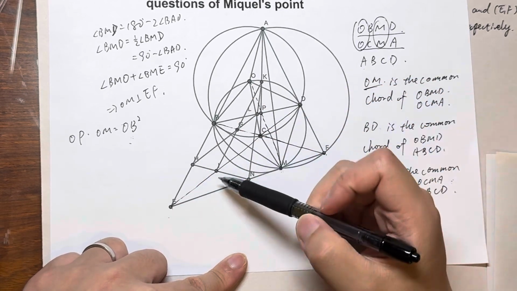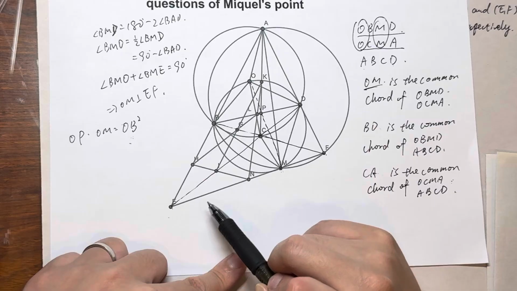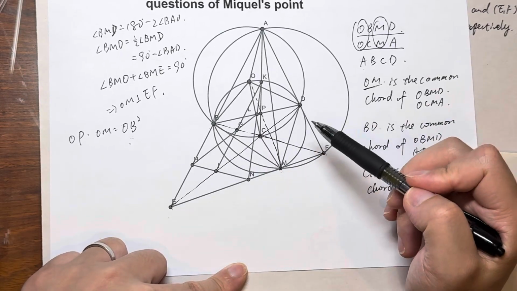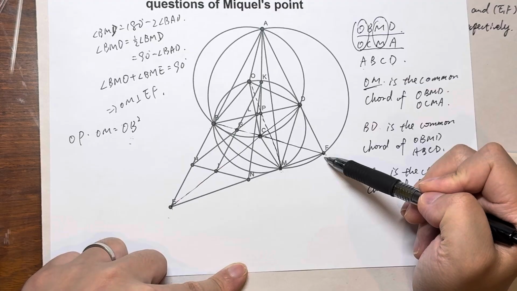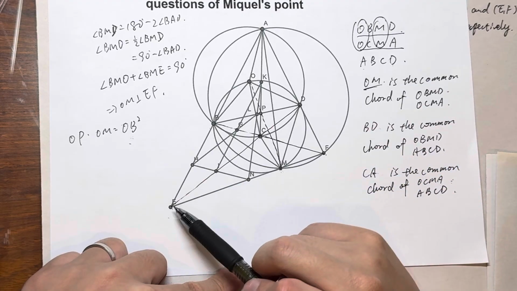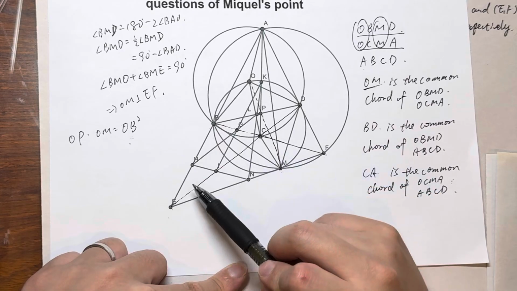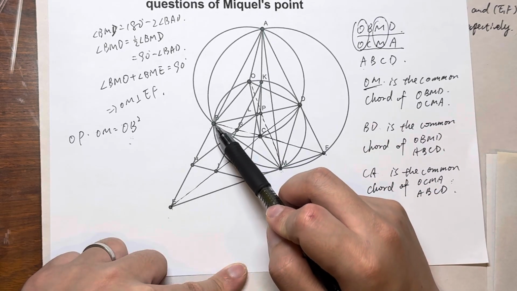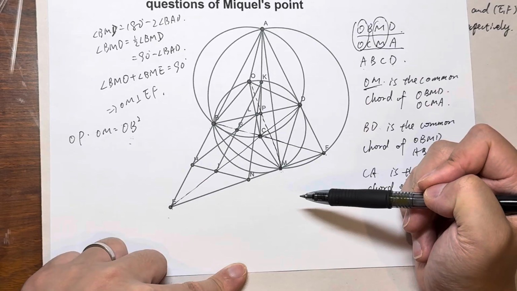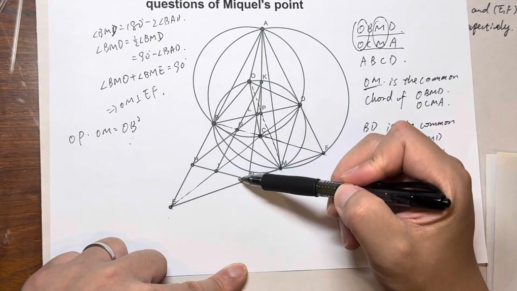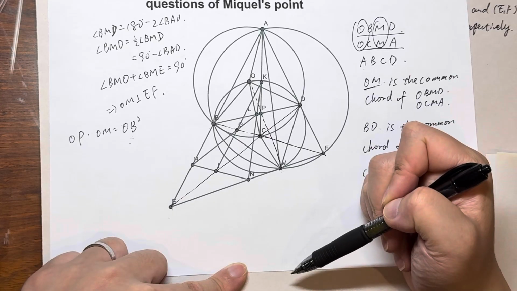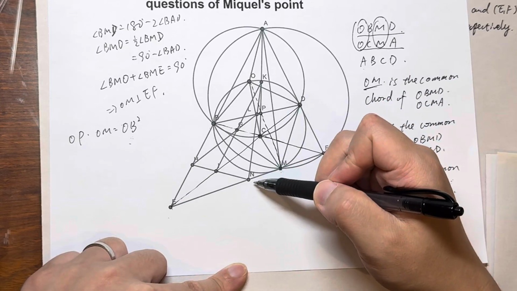Similarly, in the triangle BEF, N is the midpoint of EF, I is the midpoint of EC, and H is the midpoint of EB. That means H, I, N are collinear, and line HIN is parallel with line BCF.